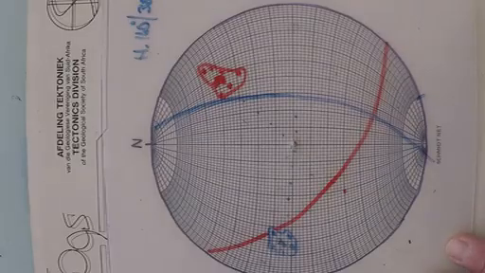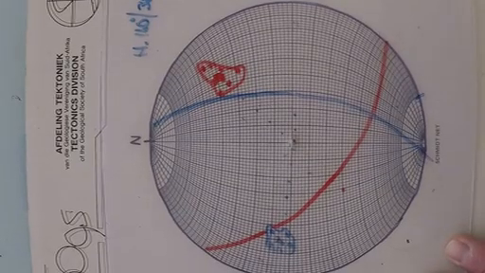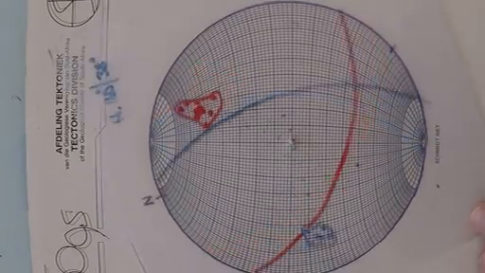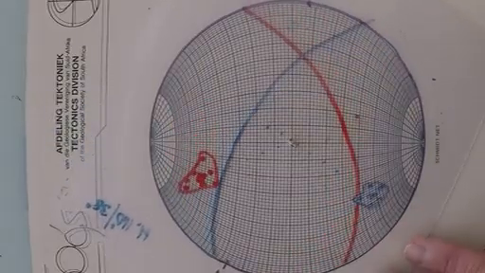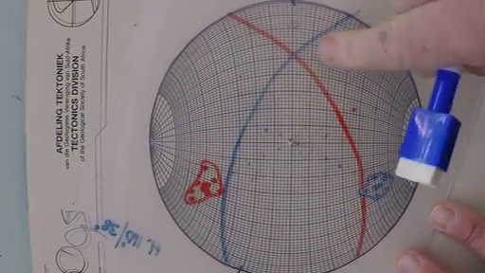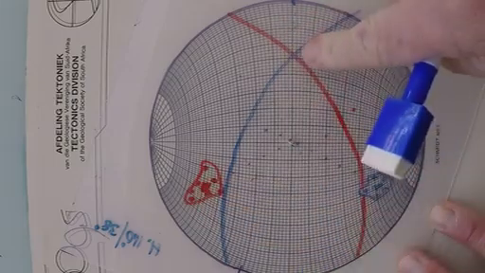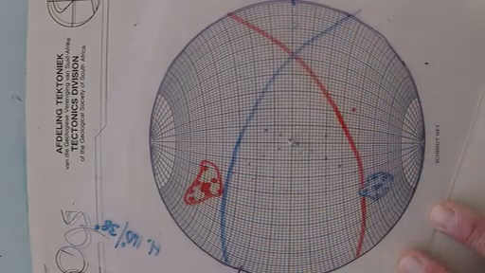The second thing that you would want to know about this, of course, is the interlimb angle. And again, we know we can determine the angle between two planes by determining a plane that is 90 degrees to the intersection point.